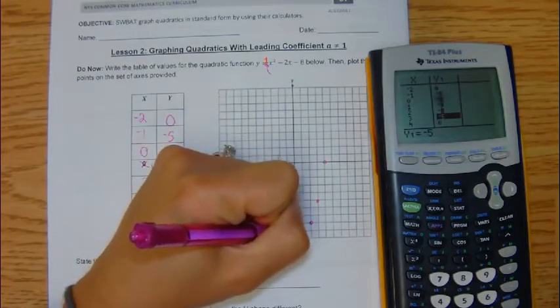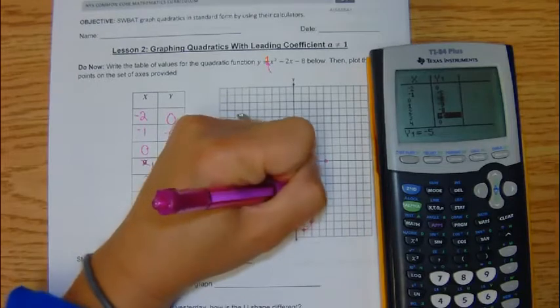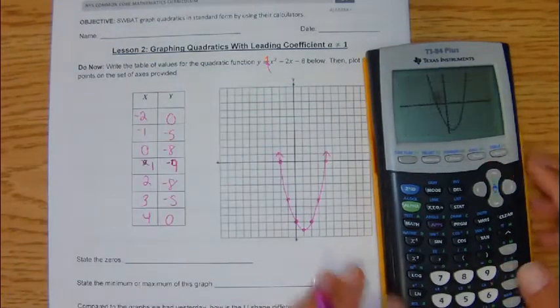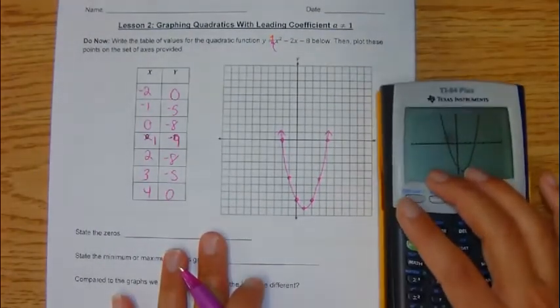And I'm going to draw my parabola. It will look like my graph. If I hit my graph button, they should look pretty similar to one another, right?